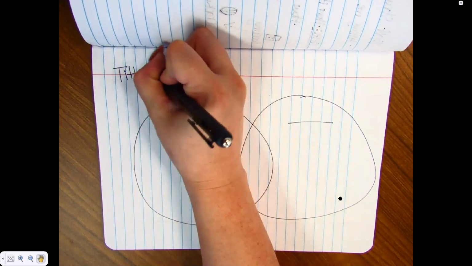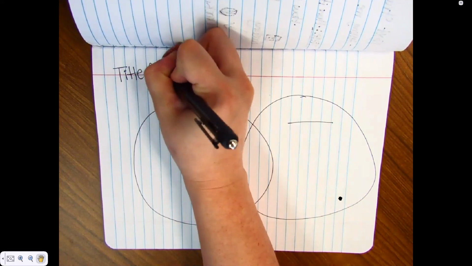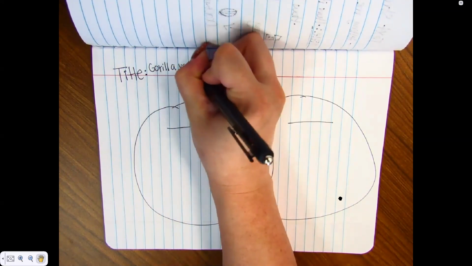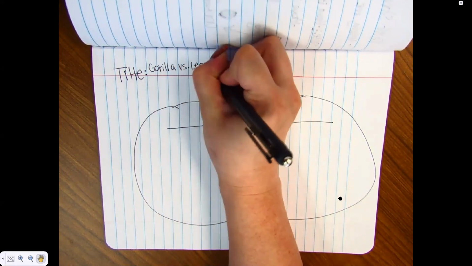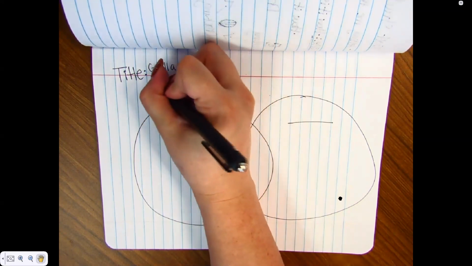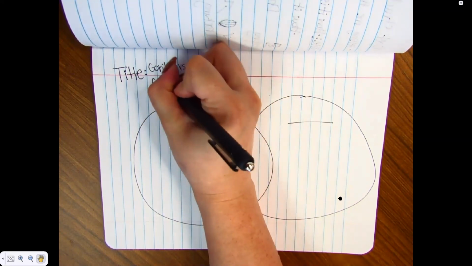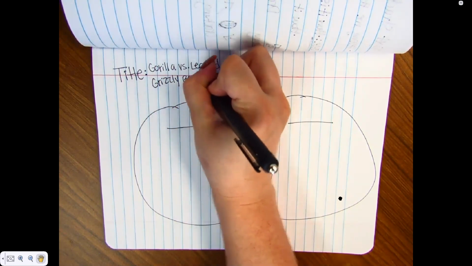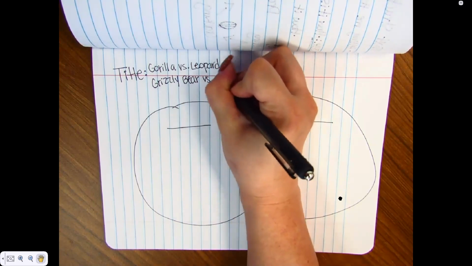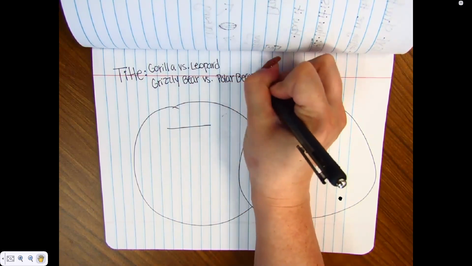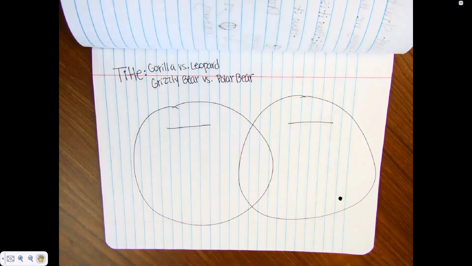You don't have to write both. Remember, you're just picking one: gorilla versus leopard, or grizzly bear versus polar bear. So you can read gorilla versus leopard or grizzly bear versus polar bear.